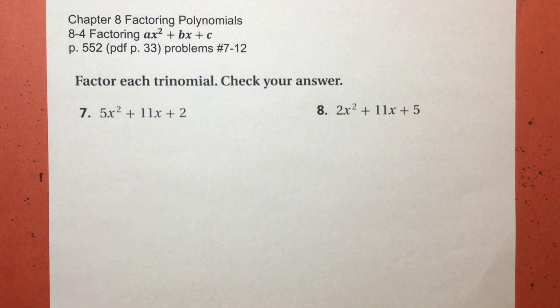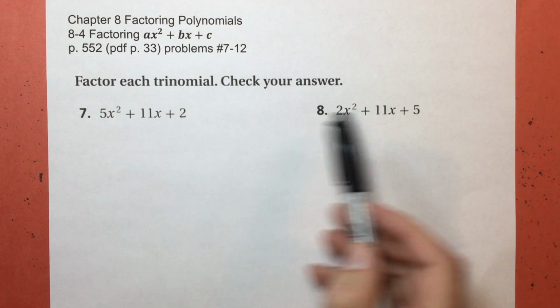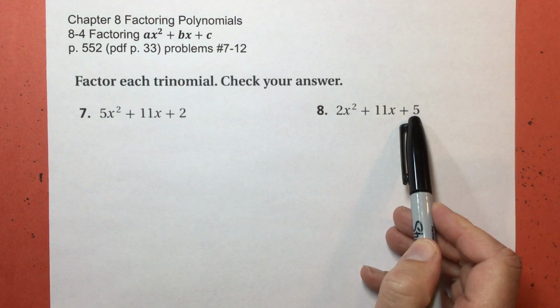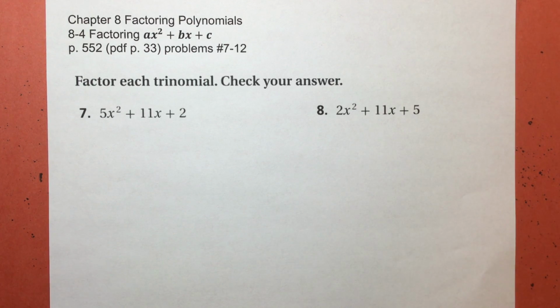Hello, welcome to Chapter 8, Section 4, factoring ax squared plus bx plus c. We're working problems 7 through 12, the guided practice problems on page 552. For all these problems, the last coefficient, the constant, is going to be positive. And of course, because of the diamond method we're going to be using, that's really not going to matter.